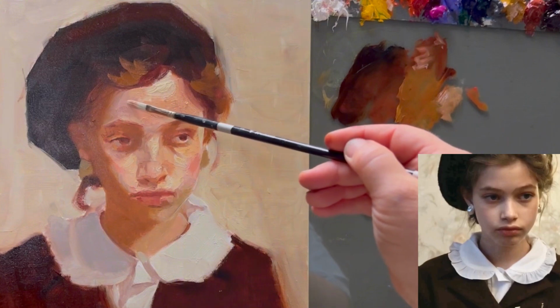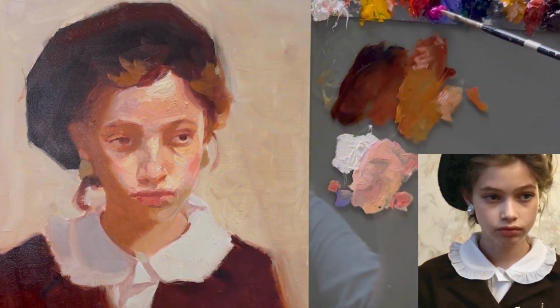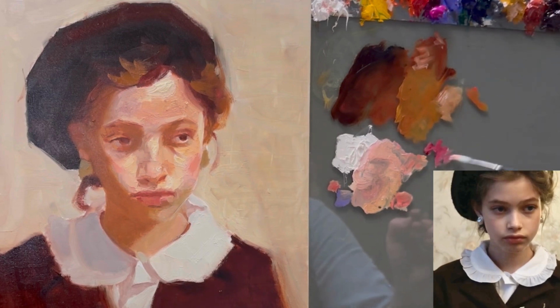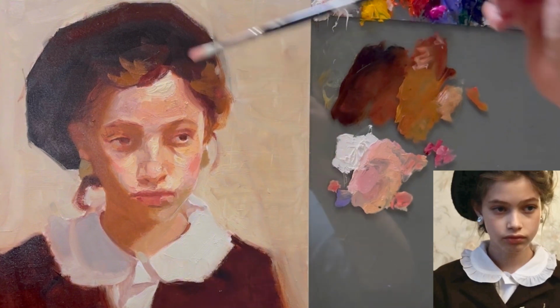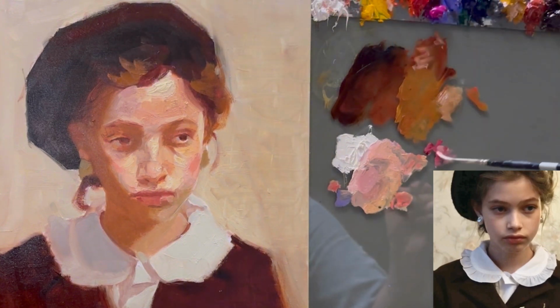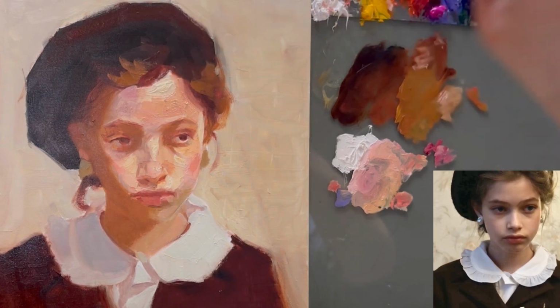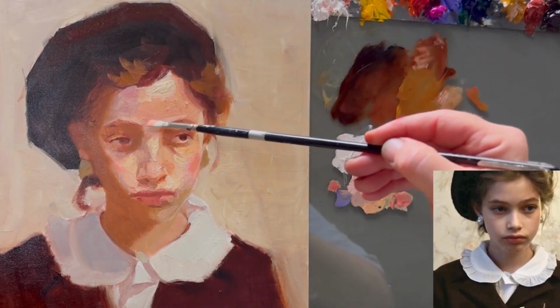And here I'm adding a little bit more purple. I can even add a little bit of alizarin. So little, remember alizarin is an inky color. It has a very strong tinting power. So you can just use a pin drop of it and it would be more than enough.